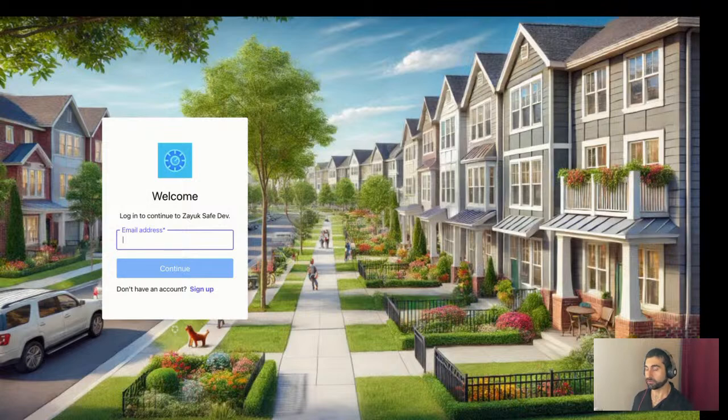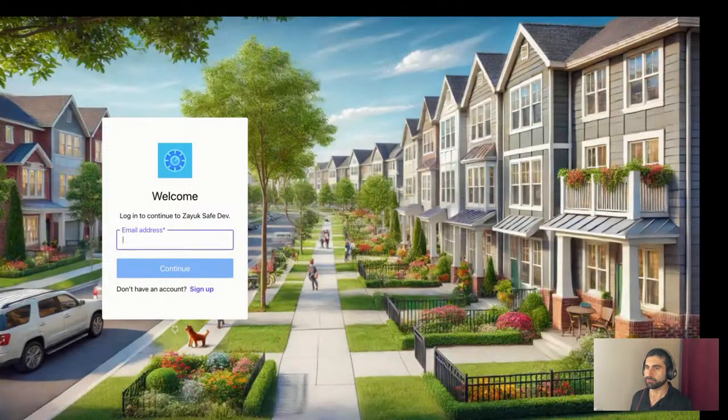Today we're going to be going through Zayuk Safe HOA Ledger, or Community Ledger. We're going to talk about why you need a ledger, what this ledger does, and why it's of huge value to you and your association, because it is of huge value to you and your association.